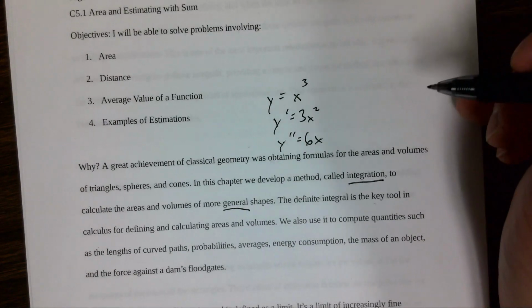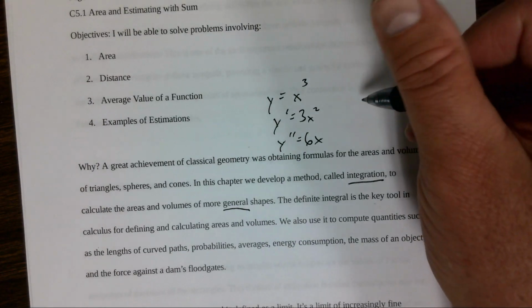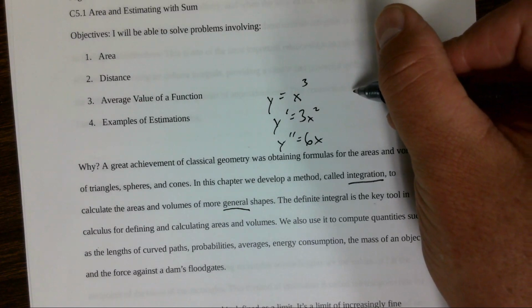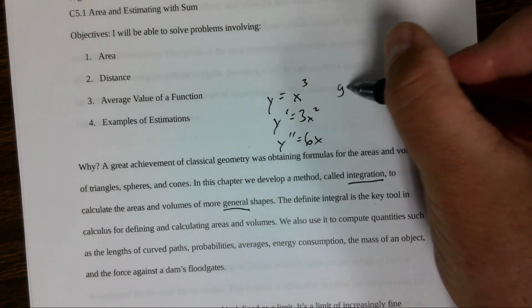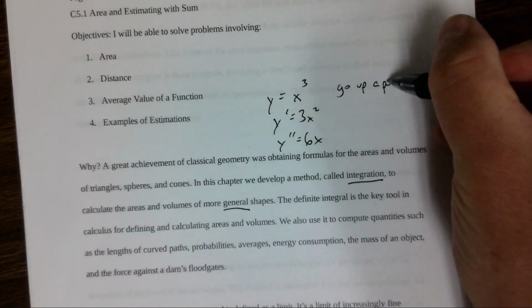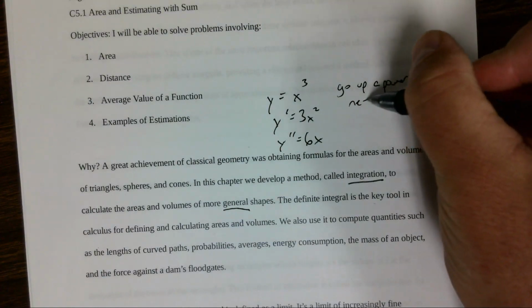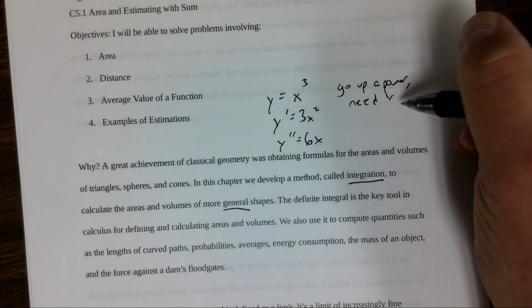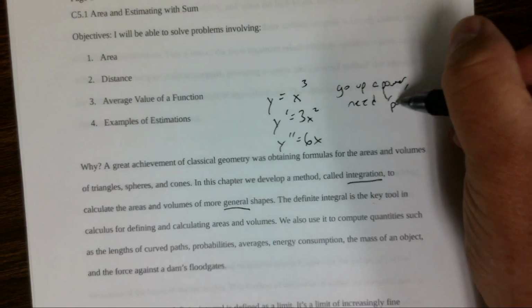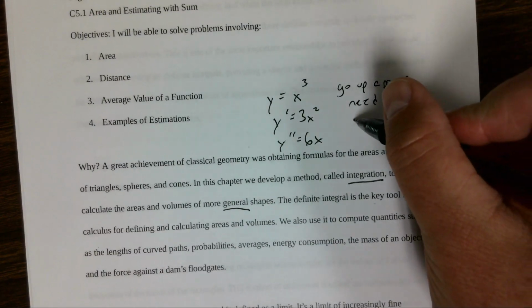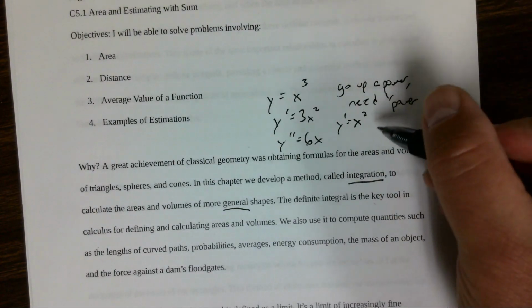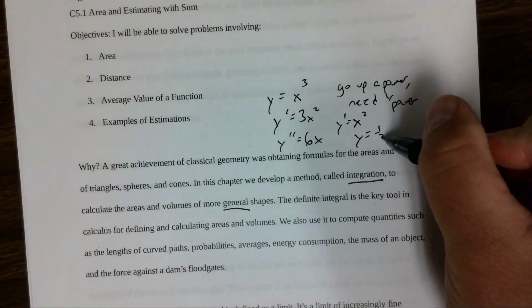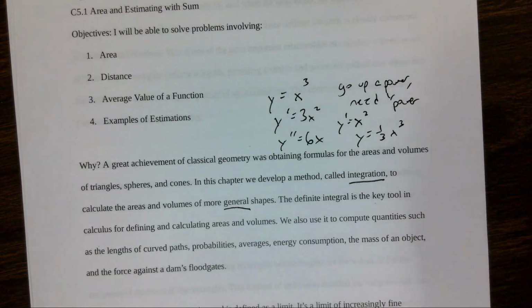On the other hand, if you're going backwards, you'd go up a power and you need 1/3, or 1 over that power. So in other words, if y prime is x squared, then y would be 1/3 x cubed.